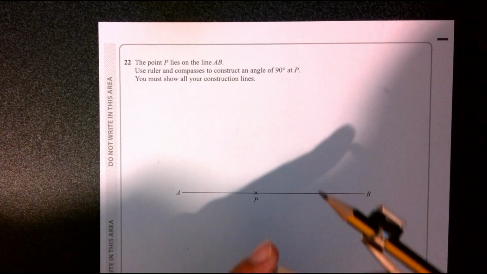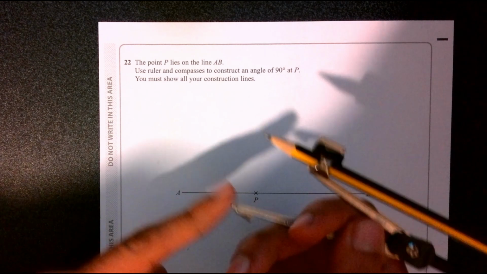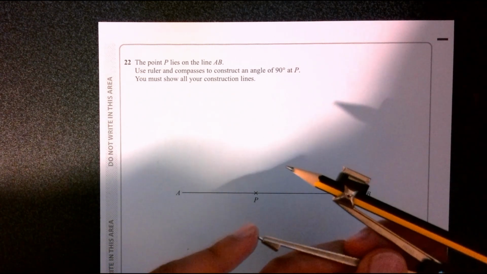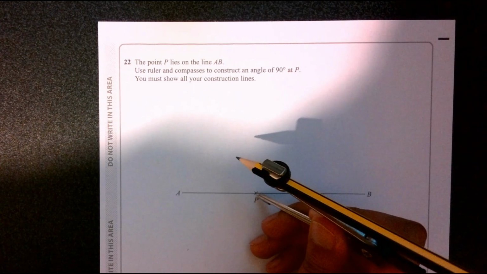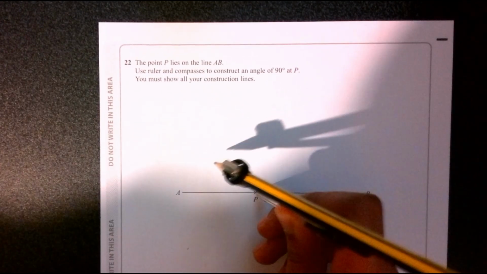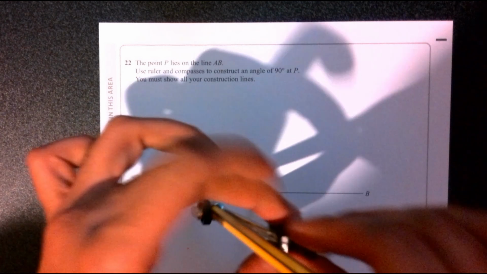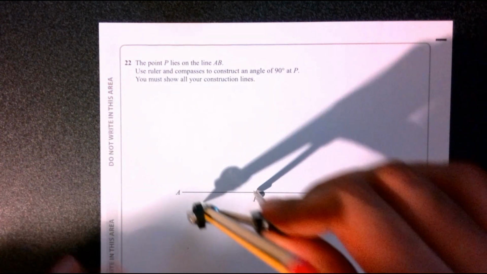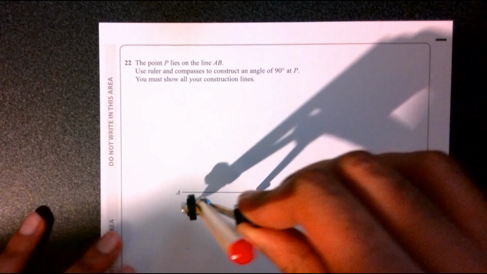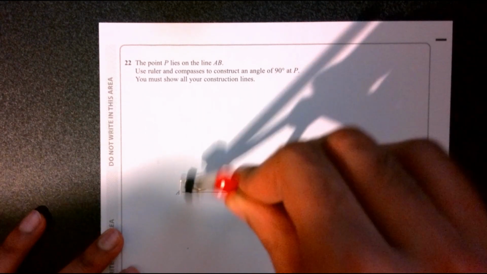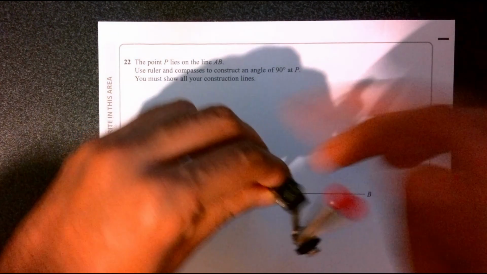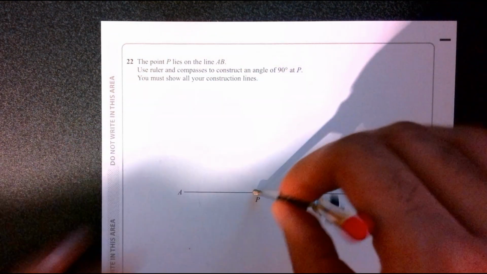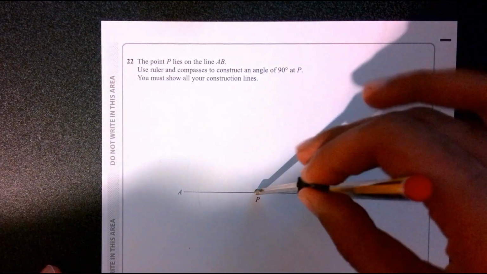With our compass, put the pointy bit at the point P, like so. And then construct an arc here and another arc here.